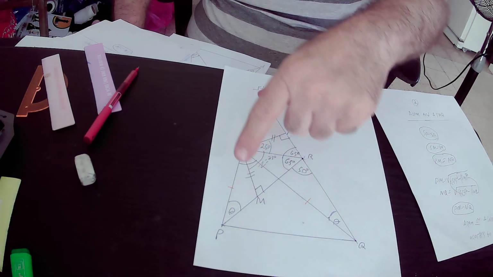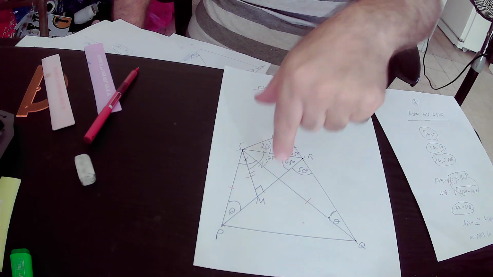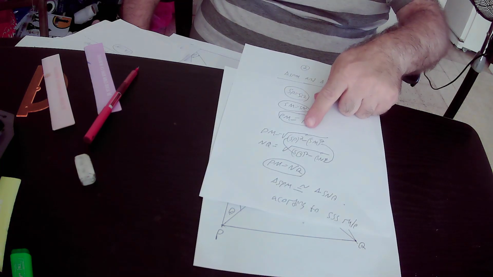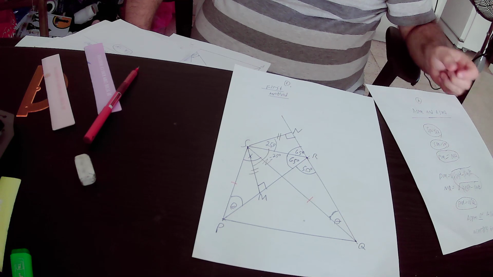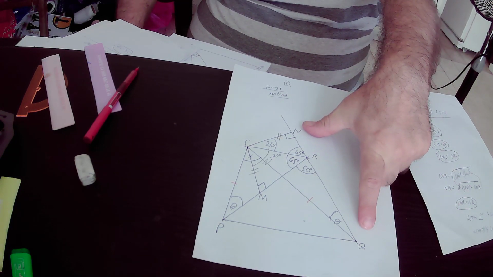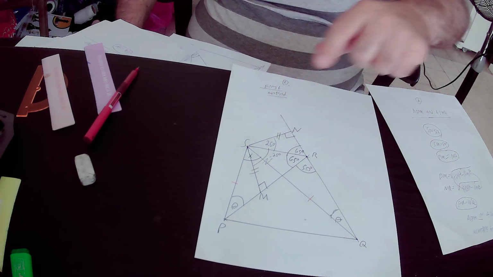The value of PM is the root of SP square minus SM square. And what is the value of NQ? The value of NQ is the root of SQ square minus NS square.